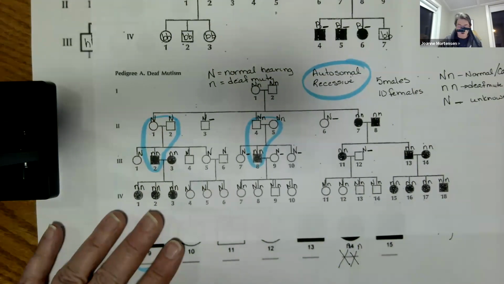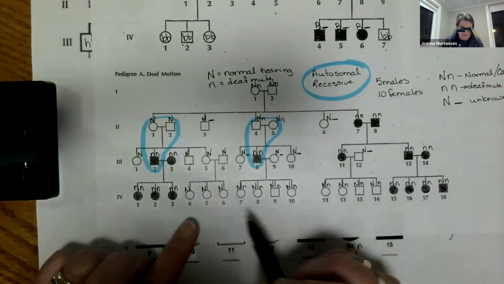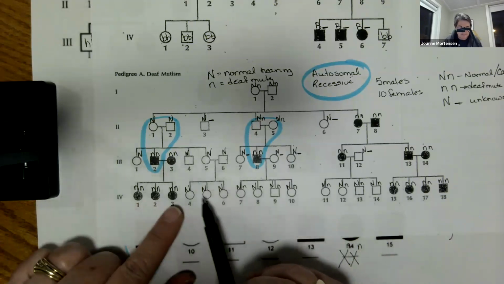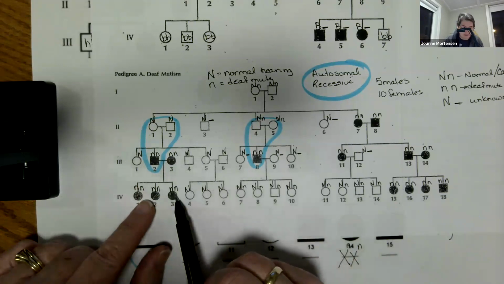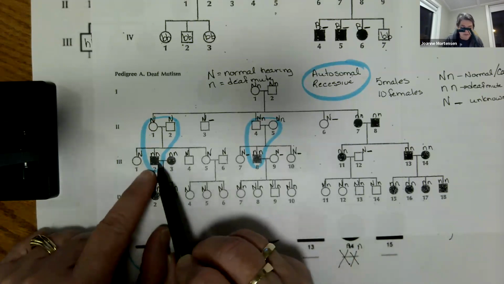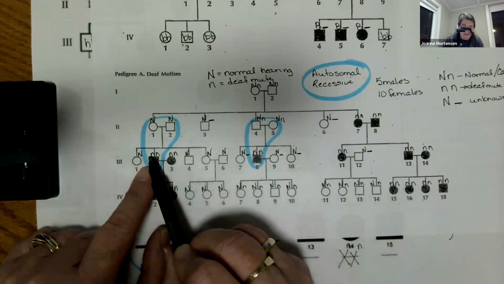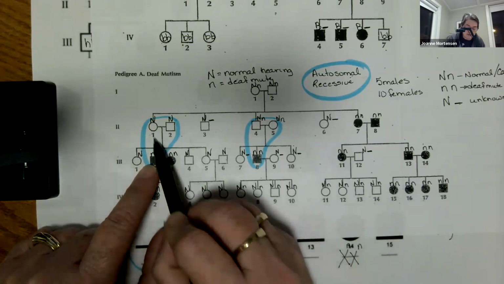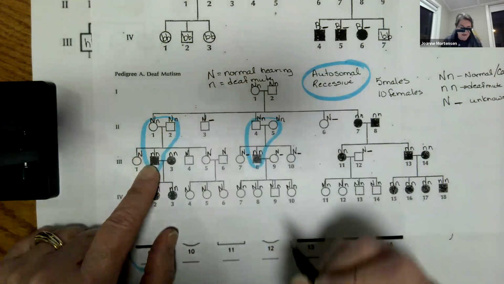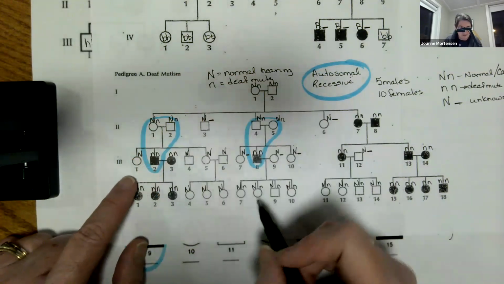All right, we are almost done. All right, let's see what we got here. I'm going to do this part because it looks easier. These ones clearly came from there. Now, this capital N, lowercase n, that must have come from these parents. So we know they're heterozygous.